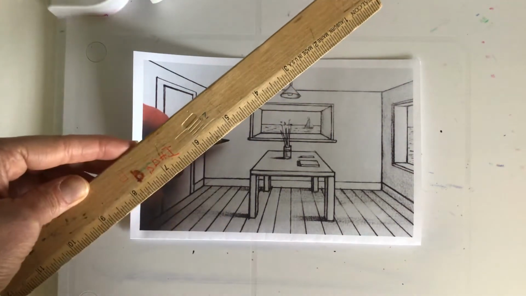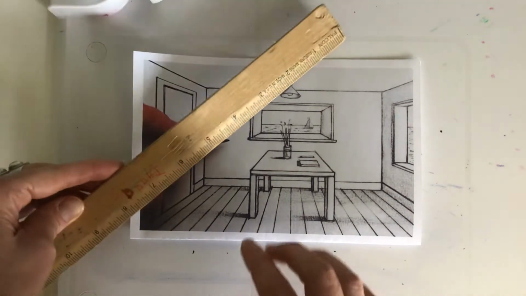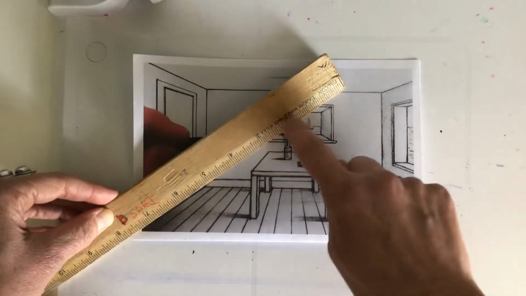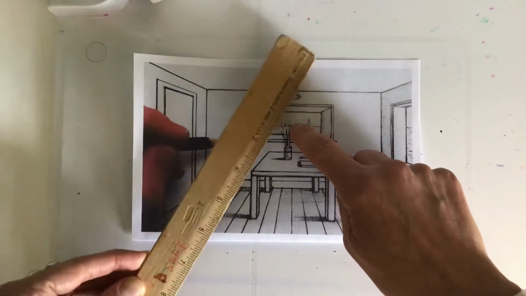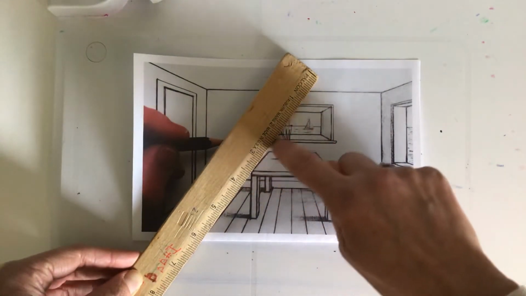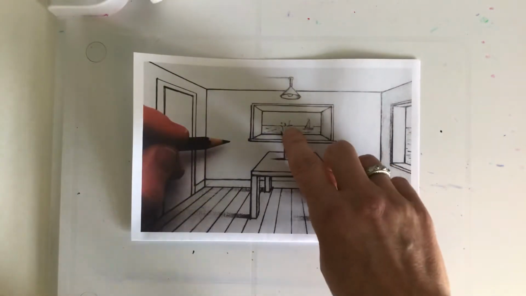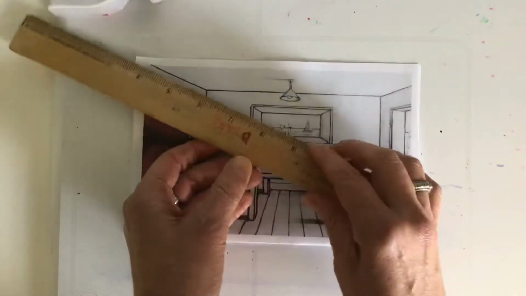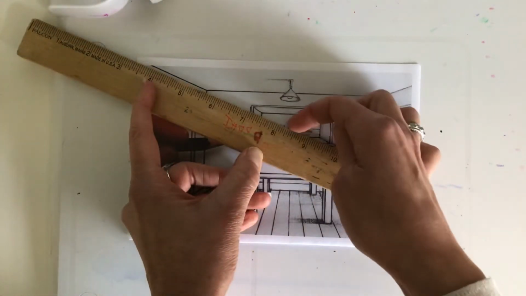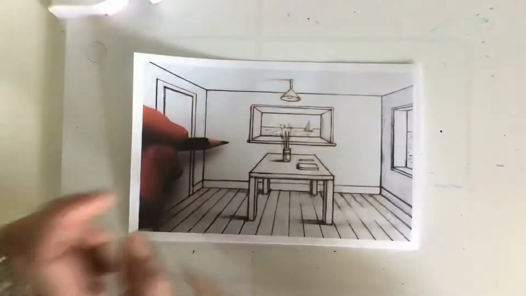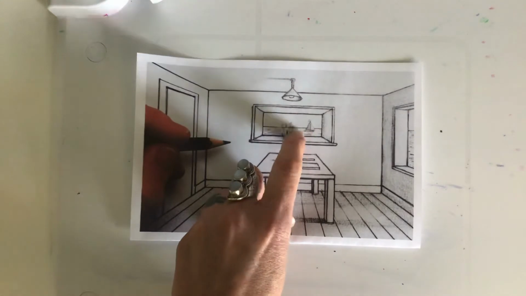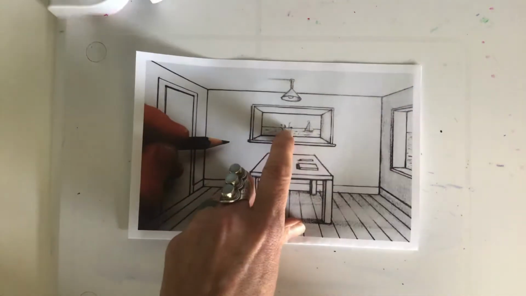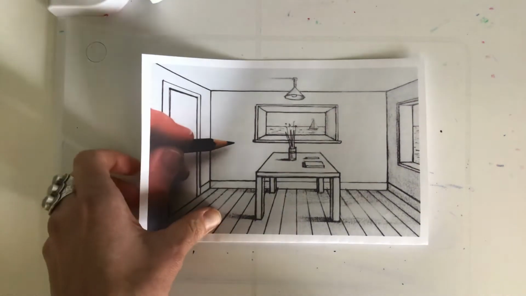So here it is. Now, if I take my ruler and I put it down on the lines, you can see that it's all heading here. Now look at the lines of the table. All heading here. So it looks like right this little spot right here is the vanishing point. Let's check it up here too. And bam, right to our vanishing point. So this really is the vanishing point of the whole artwork. And we are going to use that technique to draw our own room today.